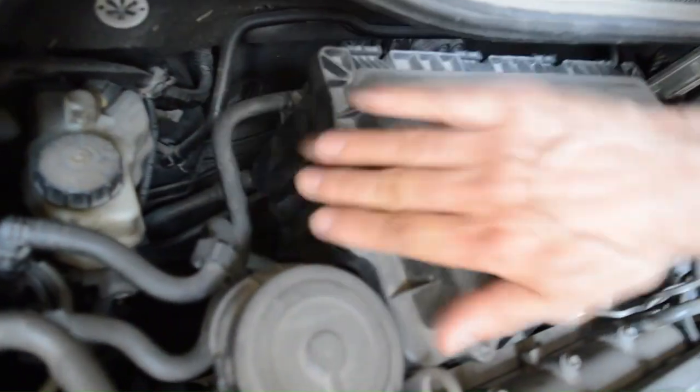There is a manifold air pressure sensor which is behind here, behind this air filter, which also gives an input to the ECU. And the oxygen sensor plays a very important role because it actually sees how much oxygen is there in the exhaust gases.